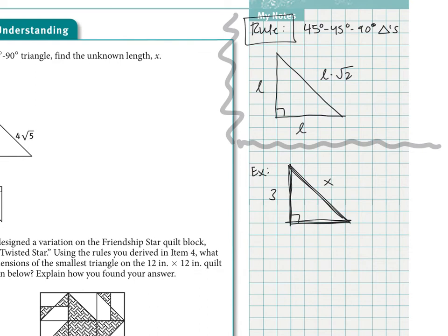So we have a right triangle, and I'm also going to tell you that both of our legs are going to be congruent, just like in our picture above. So we want to try to figure out what x is. So looking at this, we know that the leg is equal to 3, right? So if we wanted to find our hypotenuse, we would just take the leg of 3 times root 2. So we know that x is equal to 3 root 2. I know, that one was a pretty easy one as well.